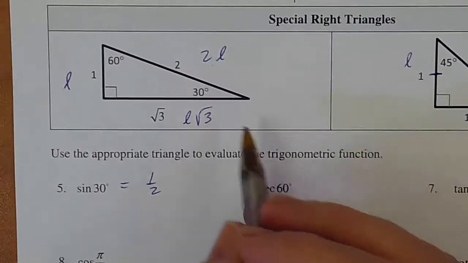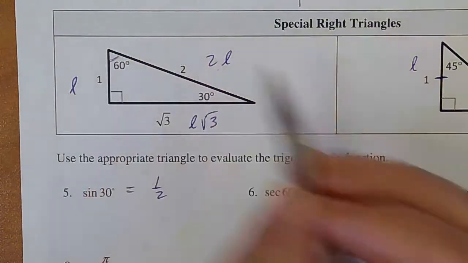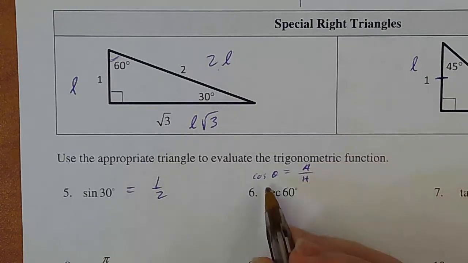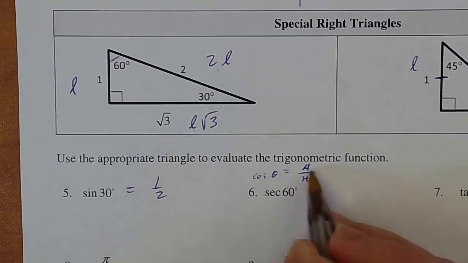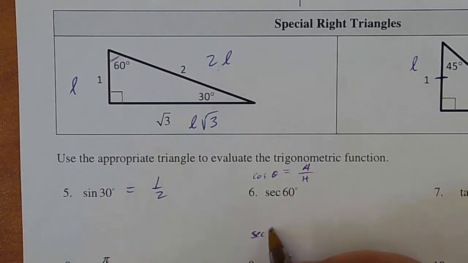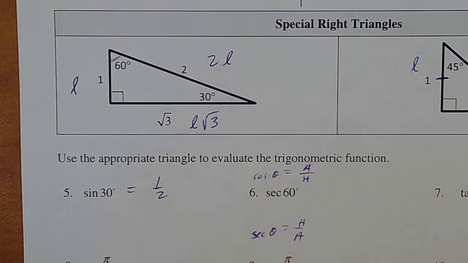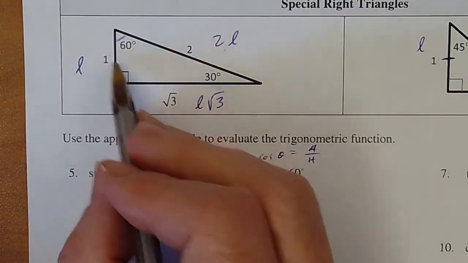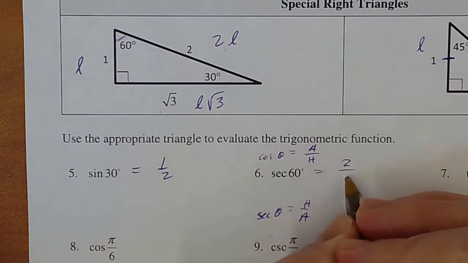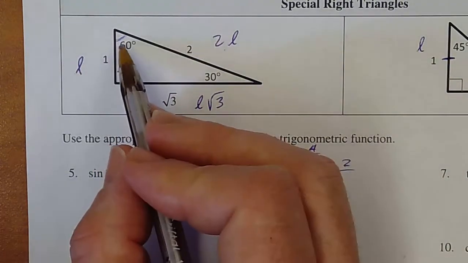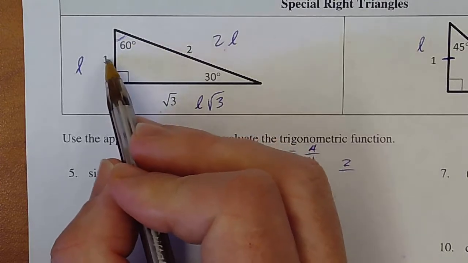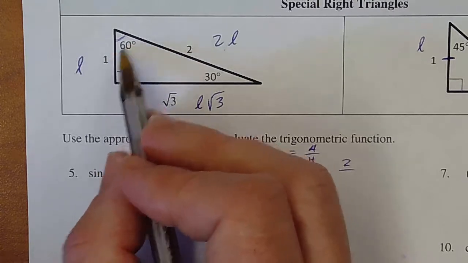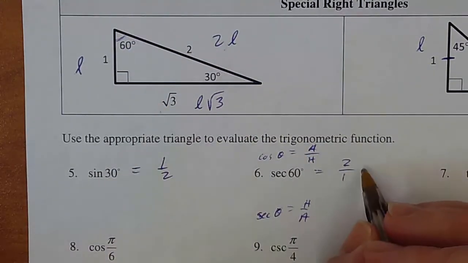All right, so 60 degrees. We have to find the angle. Here it is. This is the angle we're using. Remember, cosine theta is A over H. So secant is going to be the reciprocal of that. So secant theta is H over A. What is the hypotenuse in this triangle? It's 2. We can just use these numbers that we have over the adjacent side. If I'm looking at this angle, the adjacent side has to be right here. Don't use this. This is opposite. This is adjacent to 60. So 2 is the answer.